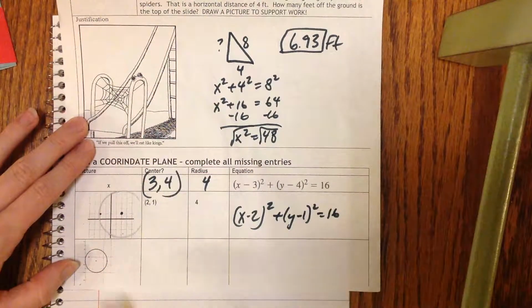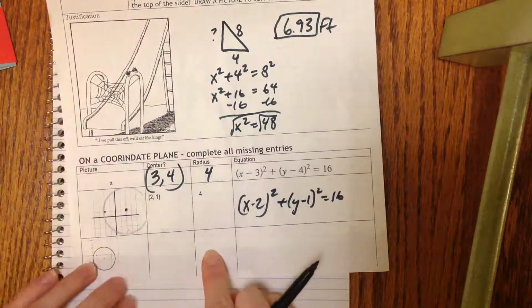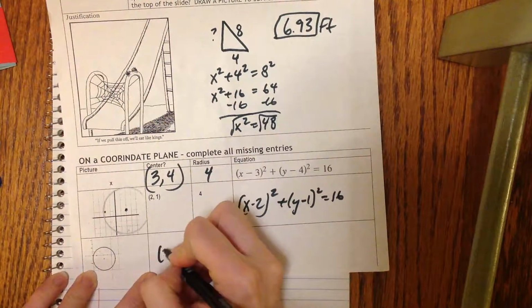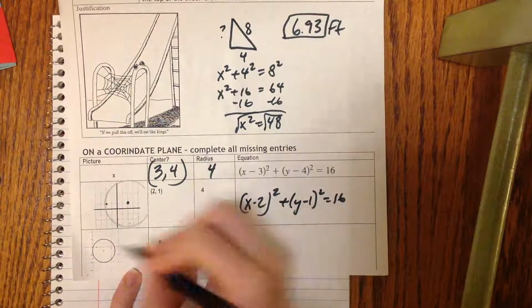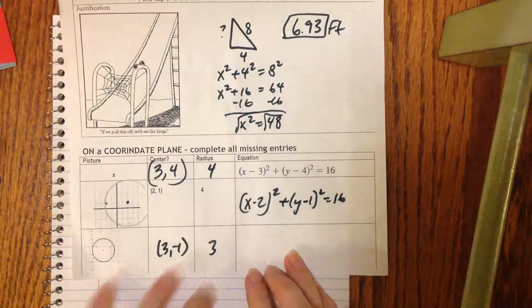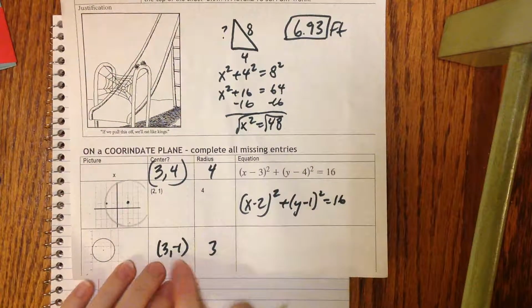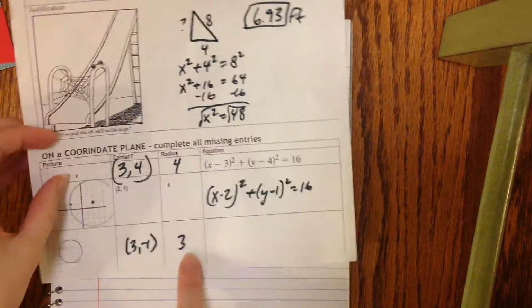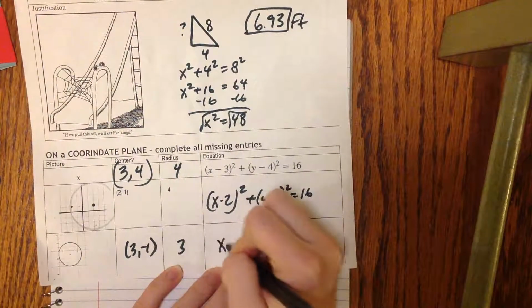Alright, last one we have a circle. I'm sorry it was a little bit hard to see the coordinates on here. These coordinates are 3, negative 1, okay, and it is 3 for the radius, just all based off that. Now, based off the center and the radius, we have to write the equation. Again, opposites.